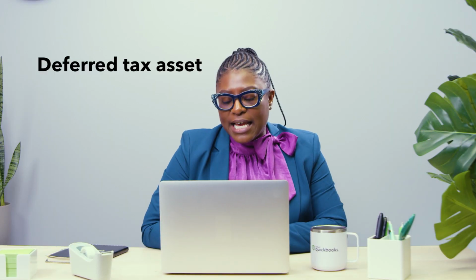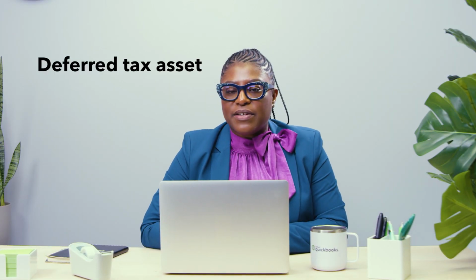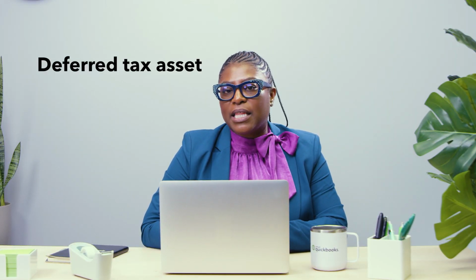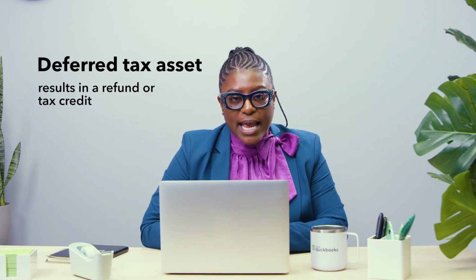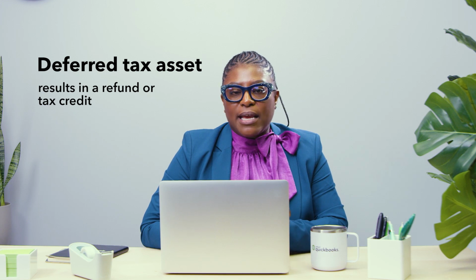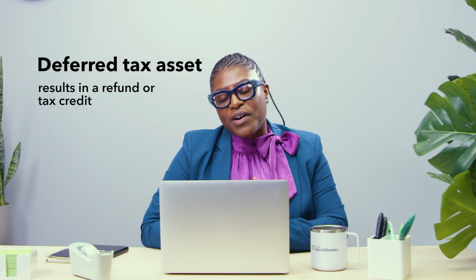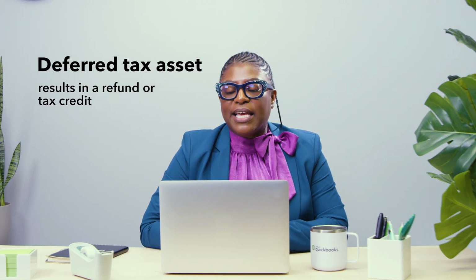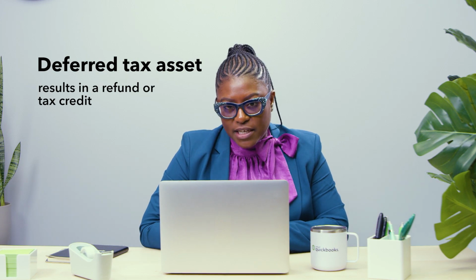A deferred tax asset is the complete opposite of a deferred tax liability, as it typically results in a refund or a tax credit being received. These generally arise when a business overpays or advance pays taxes, or if they have a carryover loss from previous years. Side note, a carryover loss is when a business has a loss that it can't take in full in one tax year, and that loss carries forward to future periods.